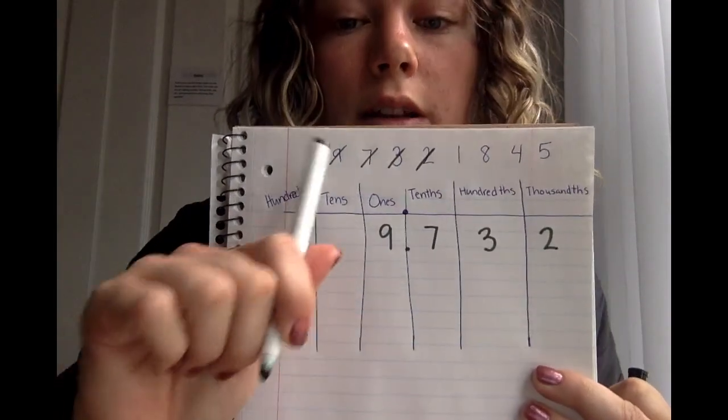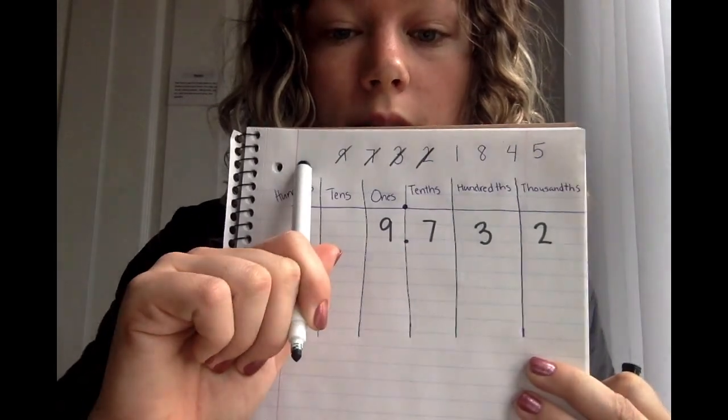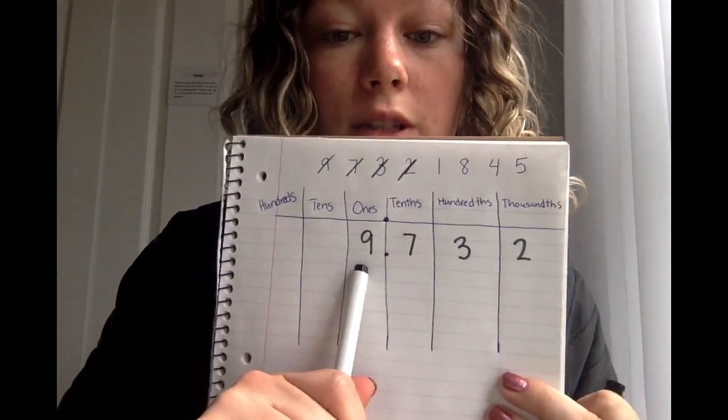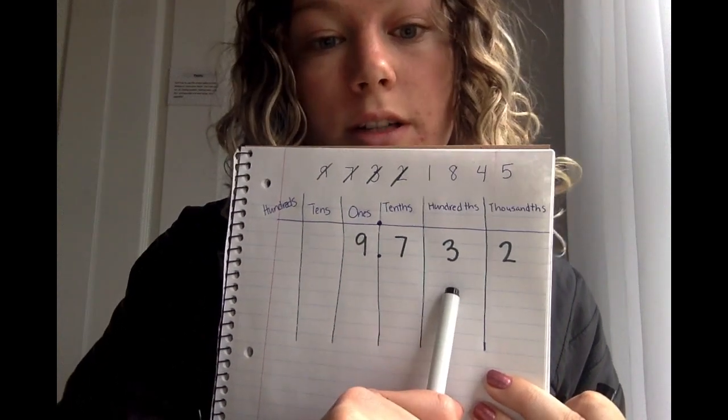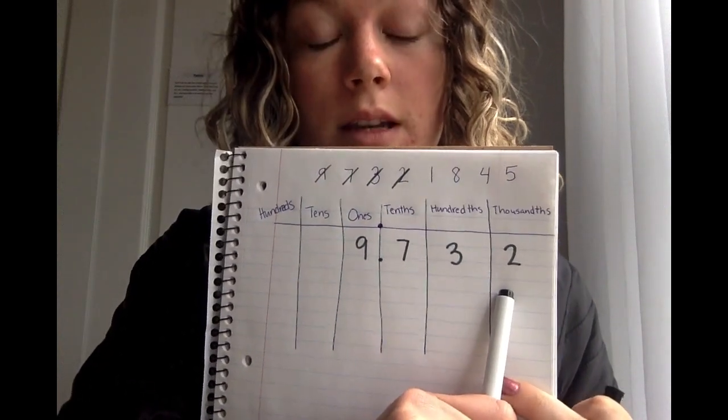So I'm going to put 9 first. So I got 9 point. I'm going to do 7, 3, 2. I just went ahead and crossed those off so that I know that I already used those 4 numbers. So I got my first number, which is 9 ones and 7 tenths, 3 hundredths, 2 thousandths.